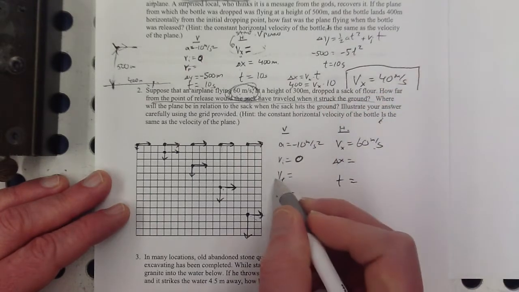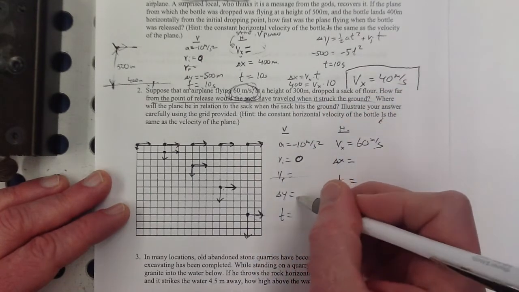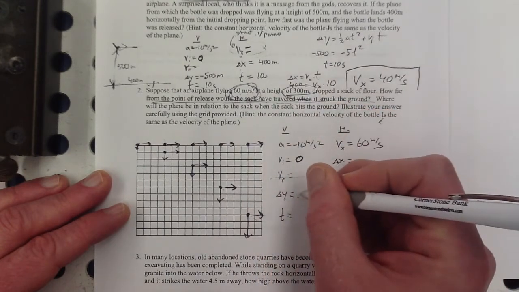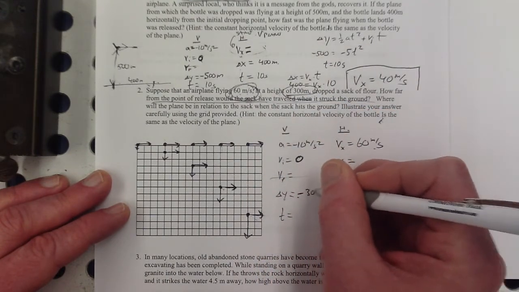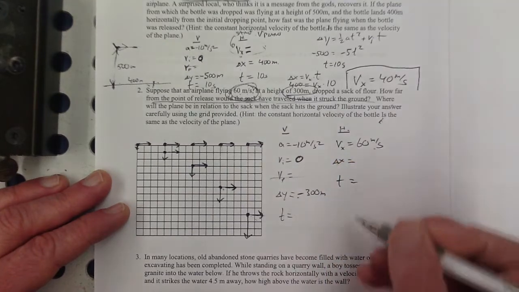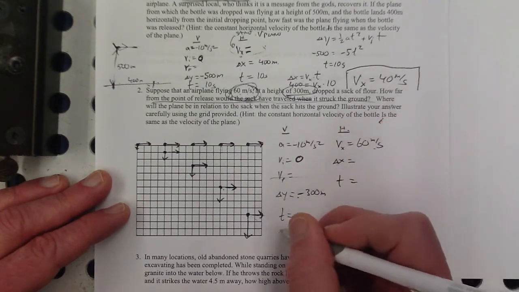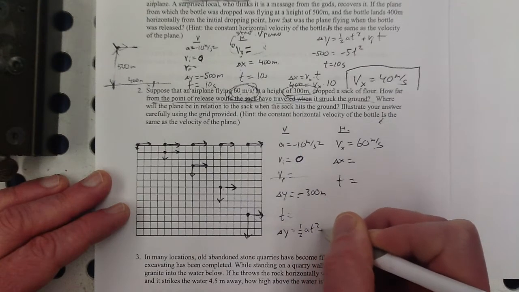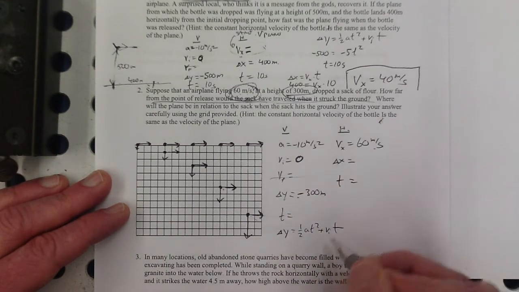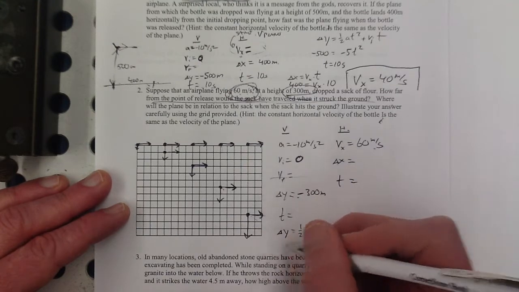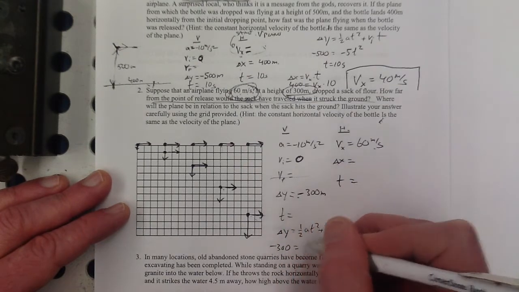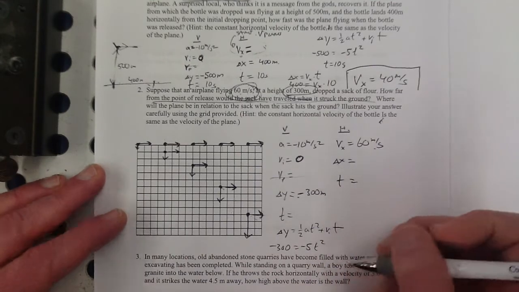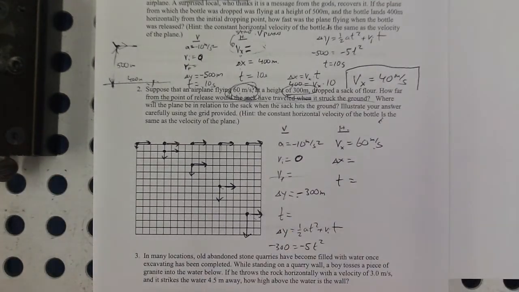Final velocity, don't know, don't care. What's my delta y? It's a height of 300 meters, and it's going down by that much. All right, so I'm going to be able to do the same thing that I've been doing. That's going to be 0 again. The delta y is negative 300, negative 5t squared. That goes away.